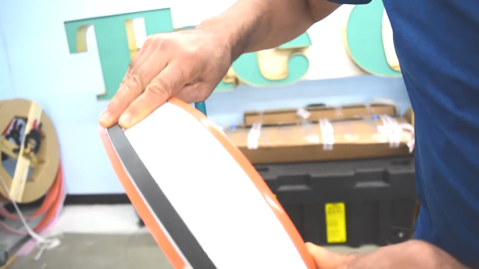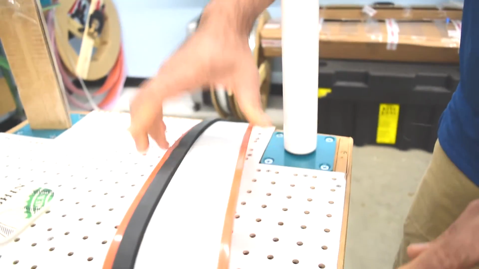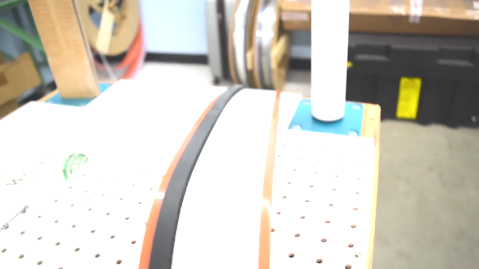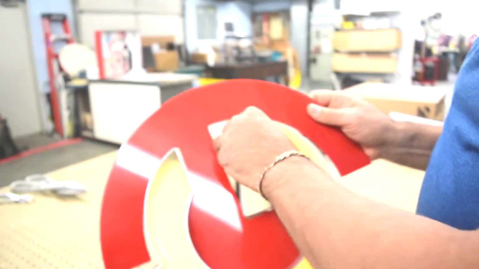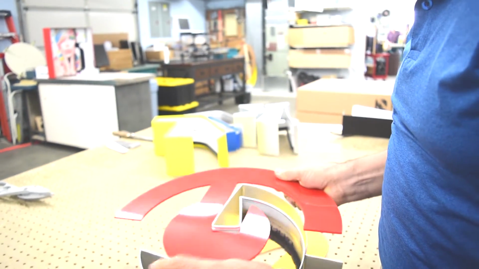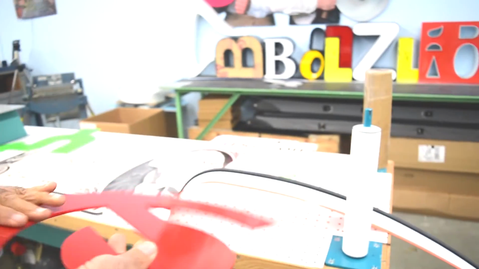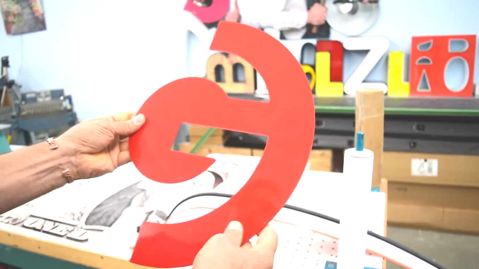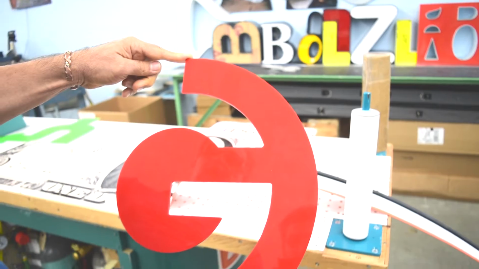It is a good idea, whenever you're doing a piece like this, that your plastic shape is available, so you can follow the sign. We're actually doing the bending there.